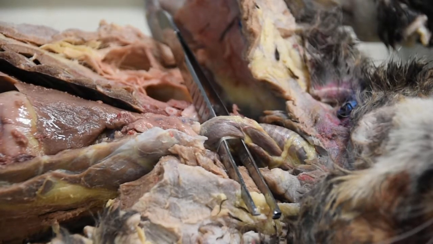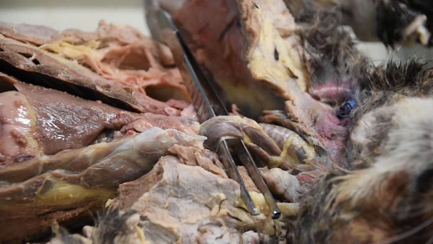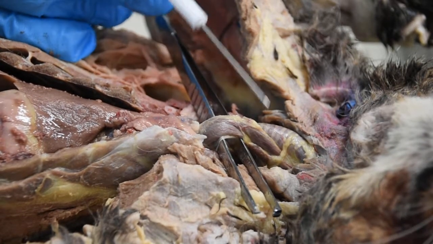Okay guys, so we're going to look at some of the internal organs of the cat. We're going to look at all of the systems, and I'm going to point out as many names as we can. So we're going to start with the thorax region basically.